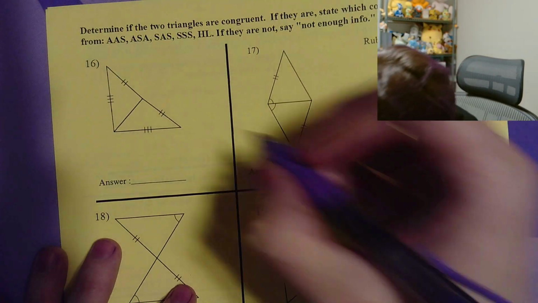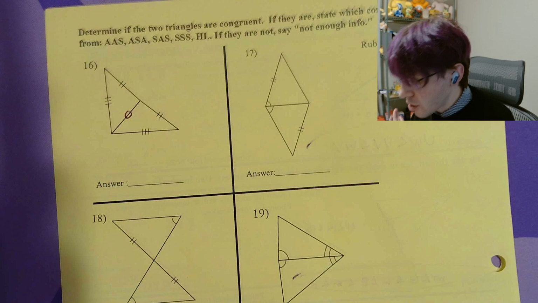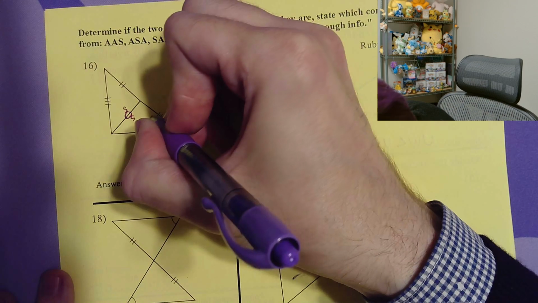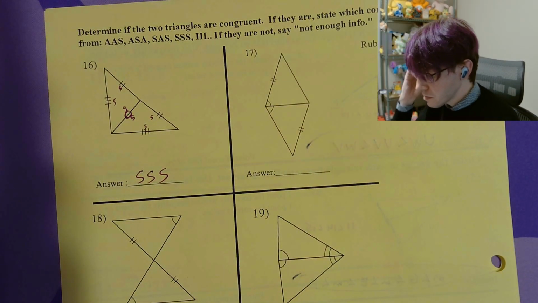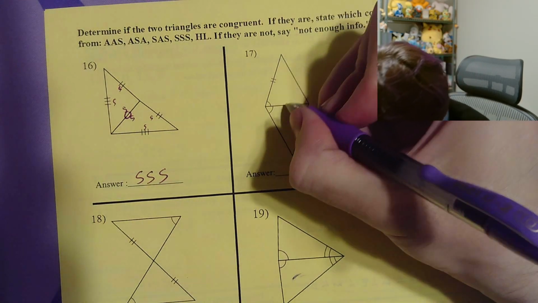On number 16 here, you'll notice that they share a side and there are no angles anywhere in the question. We can just write a whole bunch of S's everywhere if we really wanted to, and the answer is yes by S, S, S.